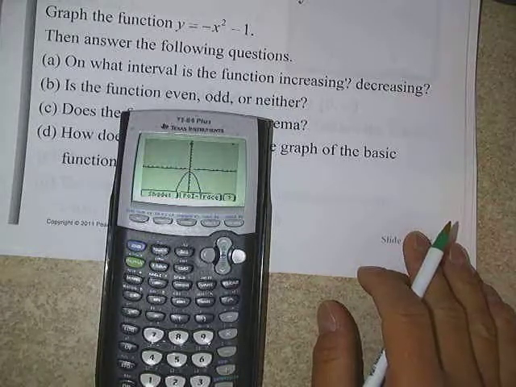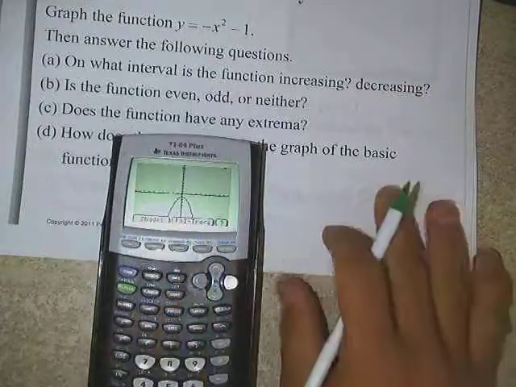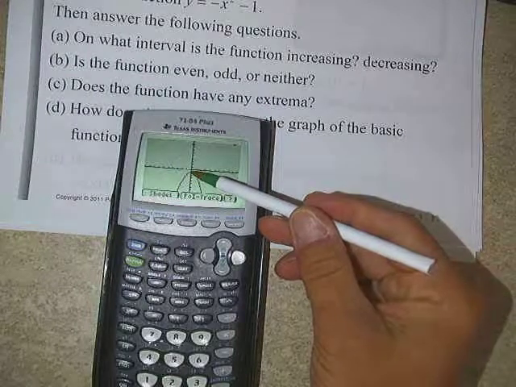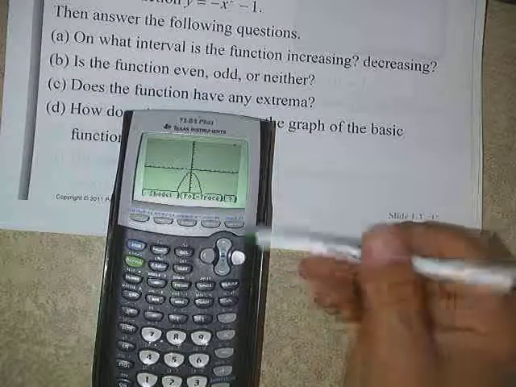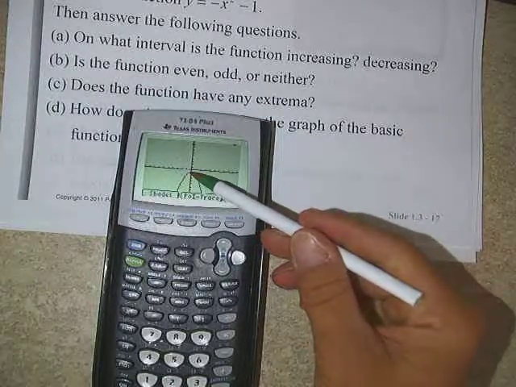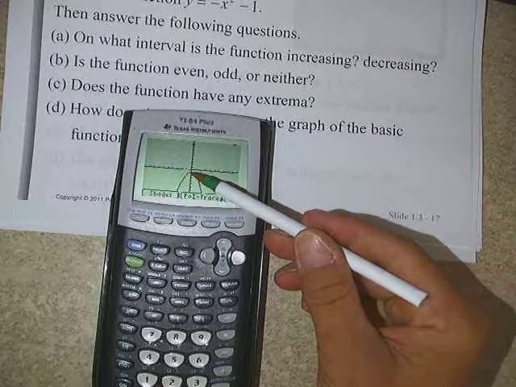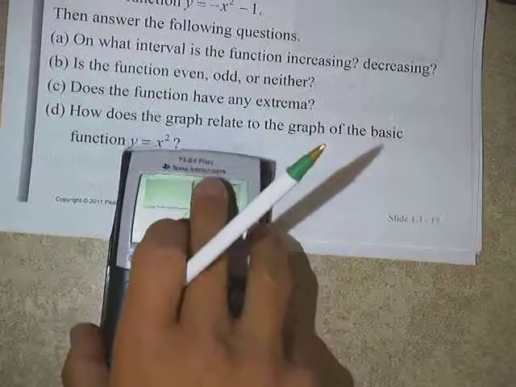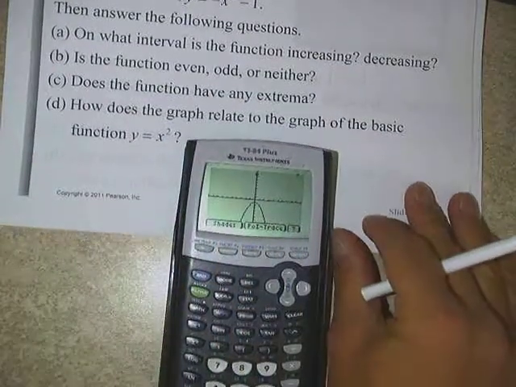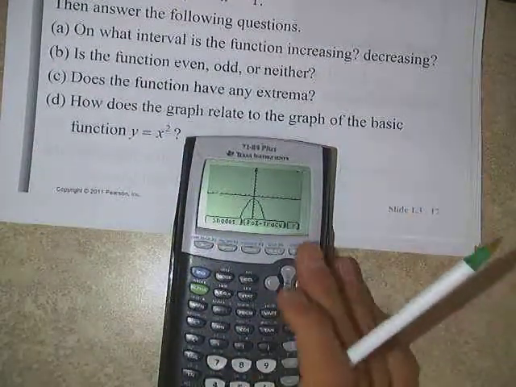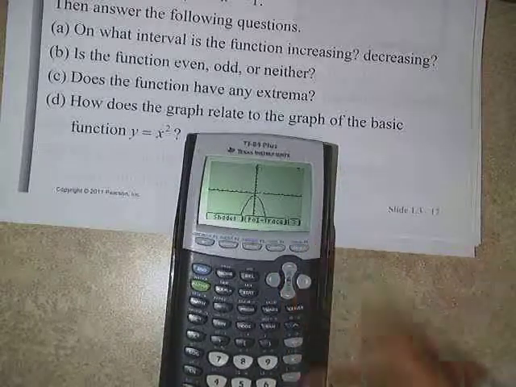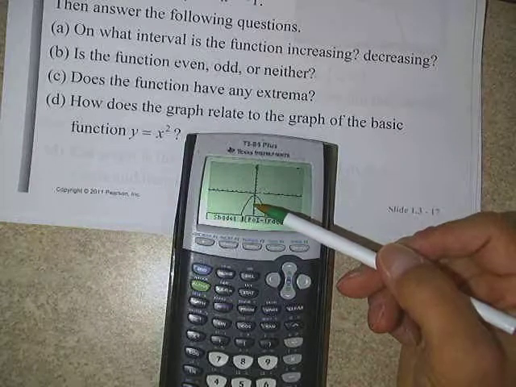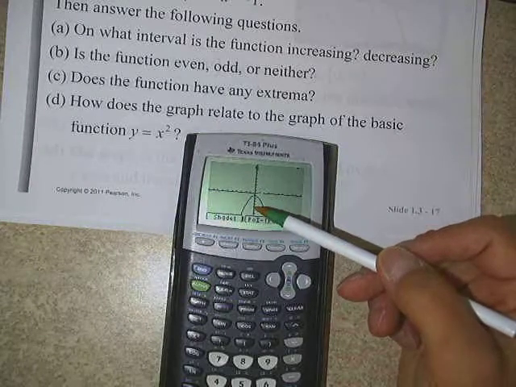So one question we could ask about even, odd, or neither. Does this appear to be even, odd, or neither? Looks like it's got symmetry over the y-axis, so it would have to be even. Does it have any extrema? In this case, we do have an extreme value. It's going to be a maximum here. So it looks like I could use the maximum command to verify that, but it looks like (0, -1) would be the maximum point.